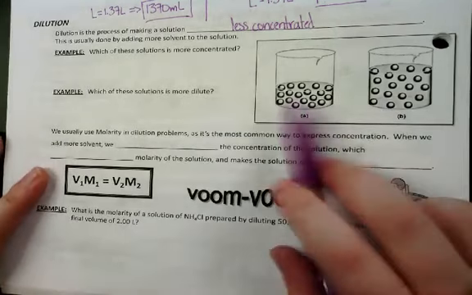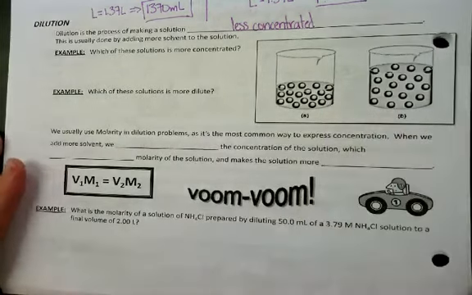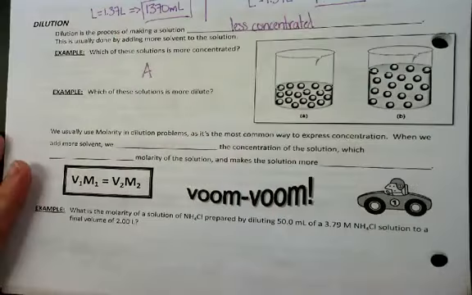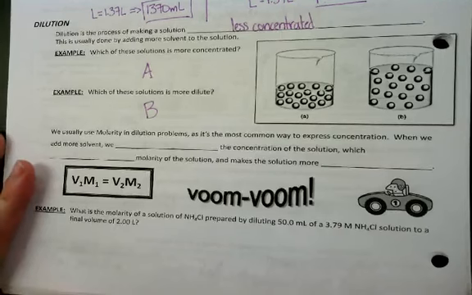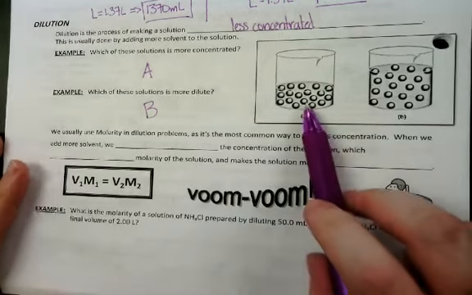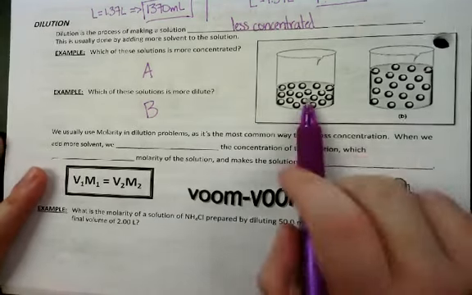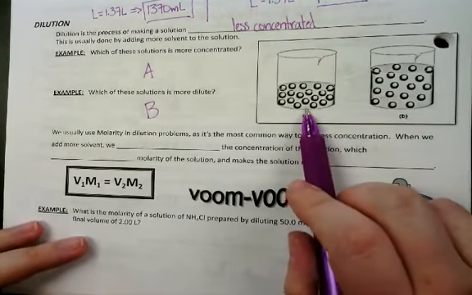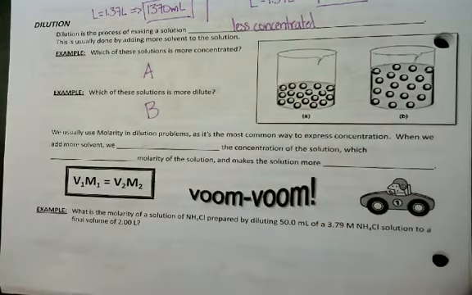So looking at our two pictures here, which one of these, A or B, is going to be more concentrated? A. And which one's more dilute? B. So it's the same. If you count up the dots, it's going to be the same number of spheres in both of them. But remember, concentration is per defined space. There's less space here, so there's more stuff per space, so this one's more concentrated.